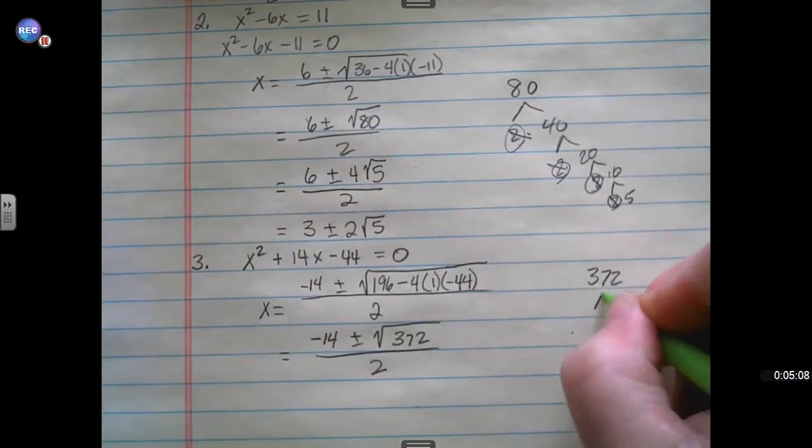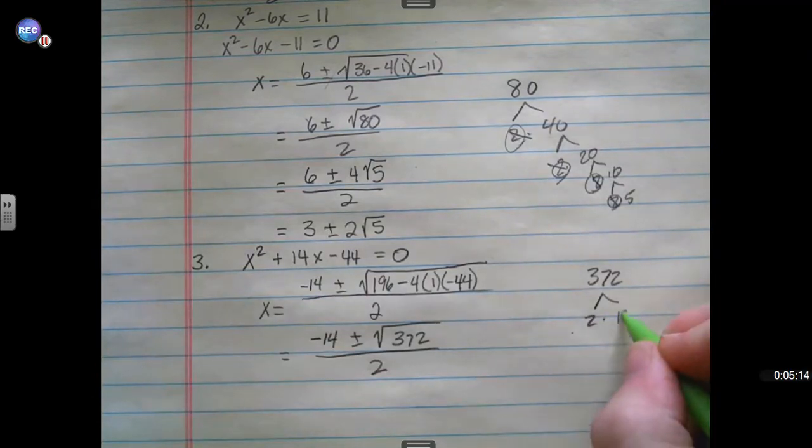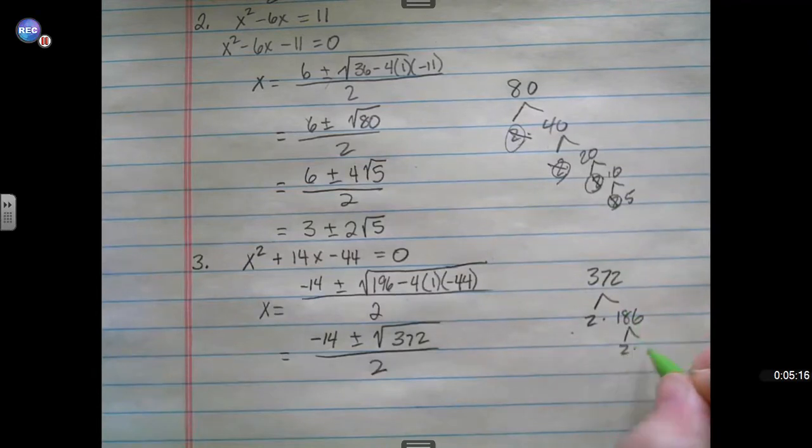372, we start breaking it down. 2 times 186, which is 2 times 93, I believe. Yeah. And 93 is divisible by 3. It's 3 times 31. 31 is prime.